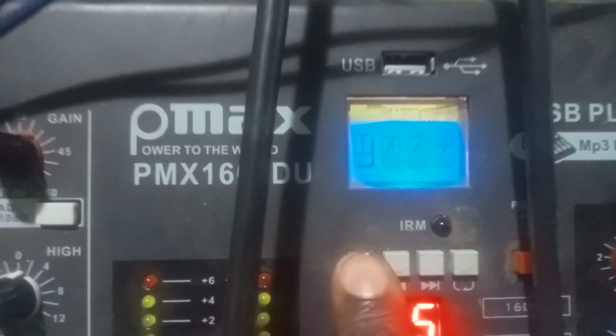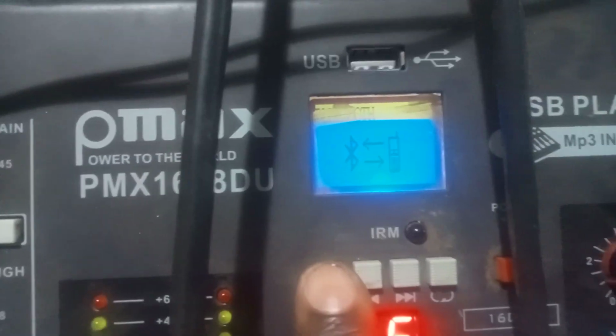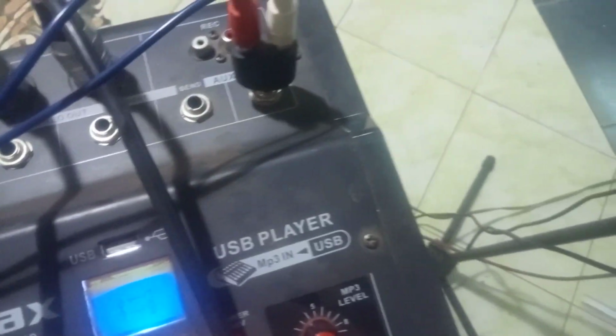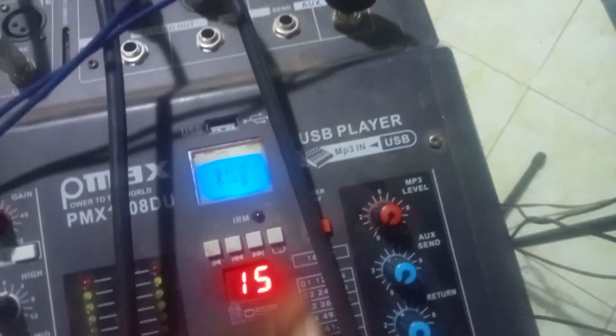Or you can also connect Bluetooth here, devices. All right, there is your Bluetooth. Once you've connected, then you will use this volume. It will now be using this one. So those are basic things that you need to know.